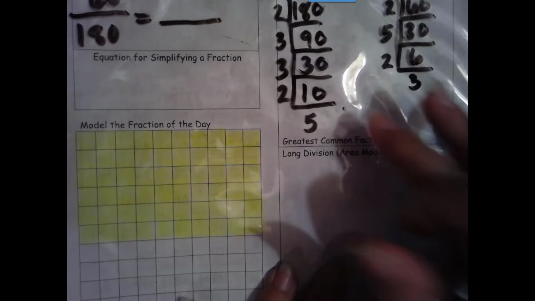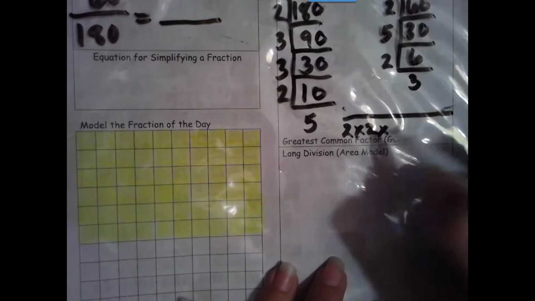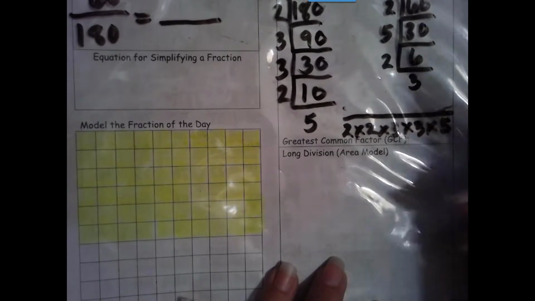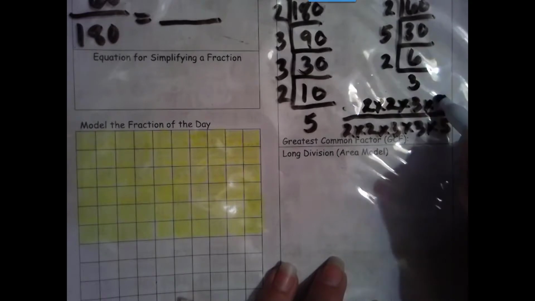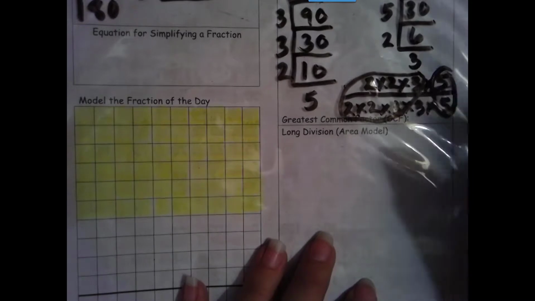So let's do our prime factorization for both our denominator and our numerator. We go from least to greatest. So I have 2 times 2 times 3 times 3 times 5. And then here, I have 2 times 2 times 3 times 5. So I have quite a few in common. So I have 2 times 2 times 3 right here, and then 5 here. So that means my greatest common factor, 2 times 2 is 4, times 3 is 12, times 5 is 60. My greatest common factor is 60.